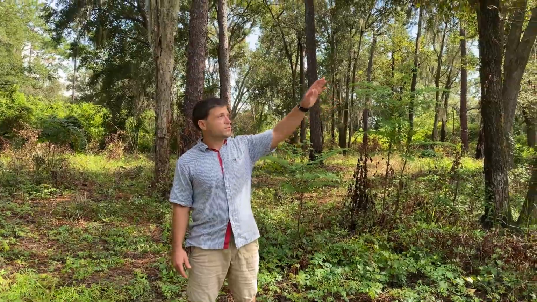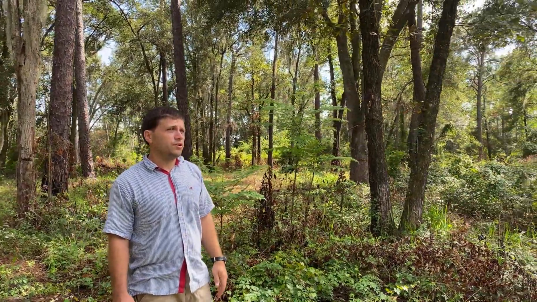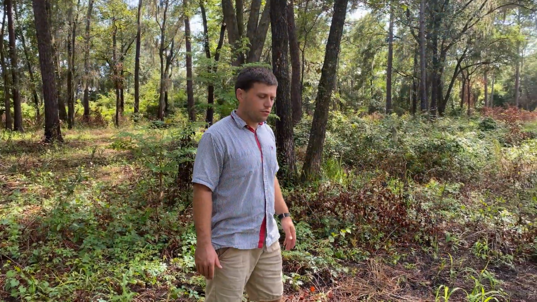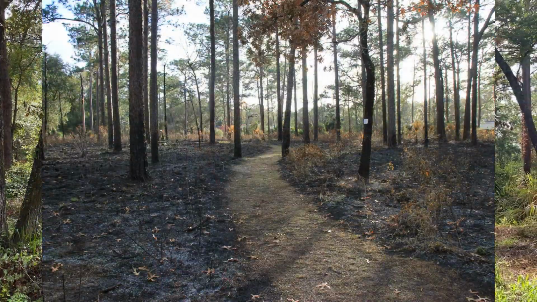As you can see from this awesome overstory of longleaf pine, we also have some southern red oaks here and mockernut hickories. As you can recall from some of our earlier videos, that is how you can tell an upland pine community.